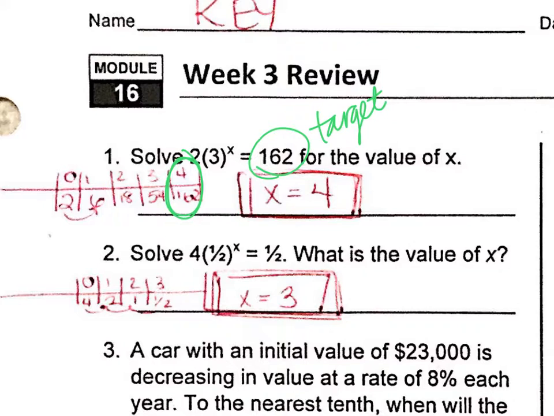You can make this table in your calculator. You can make your calculator do it for you. But on your test, I'll probably ask that you write the table out. But that will be given in the directions. Similarly, on 2, 4 is my starting value, and then 1/2 is the pattern. Remember, because it's a fraction, that means to divide by 2. So I'm just going to do that over and over until I hit my target number of 1/2, which happens at 3, so x equals 3.